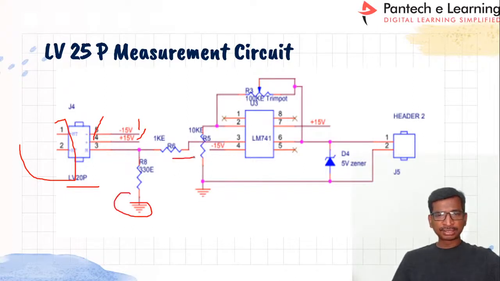Across this value you can take the output. Just take an LM741, so here you can get a proper voltage. Either here you can give AC voltage or DC voltage, and you can get exactly the same output.